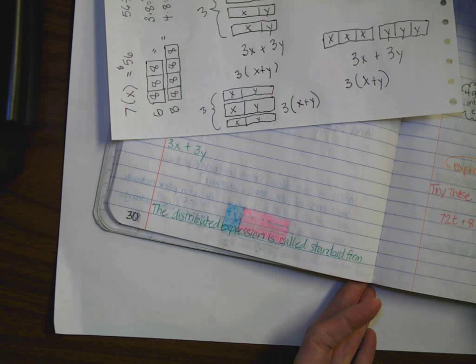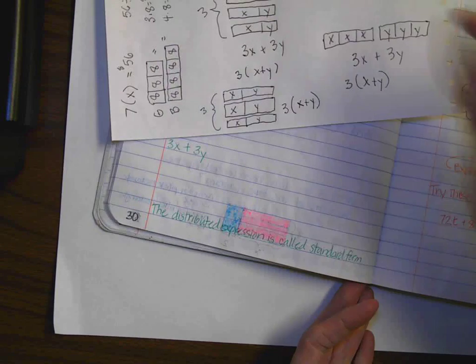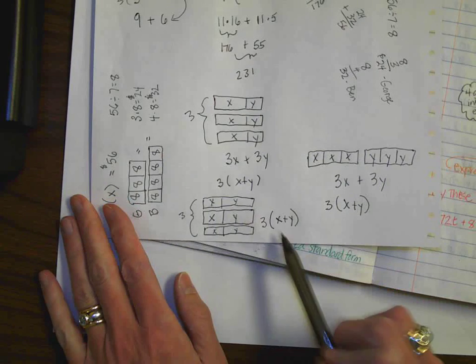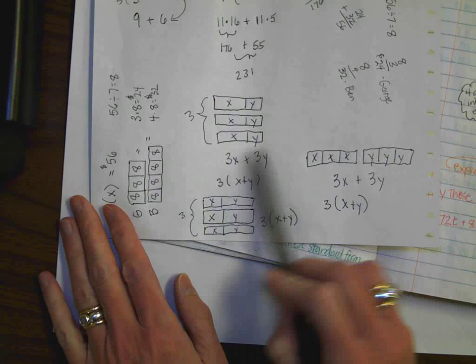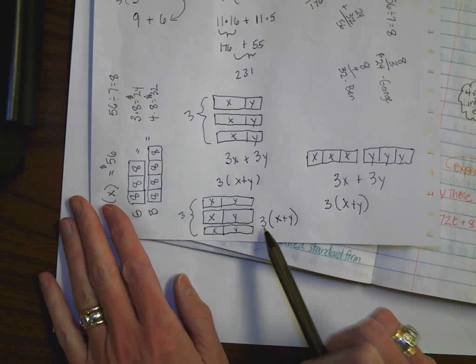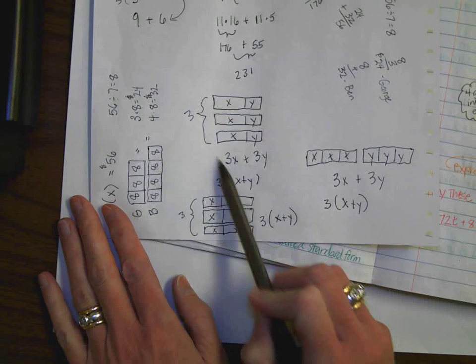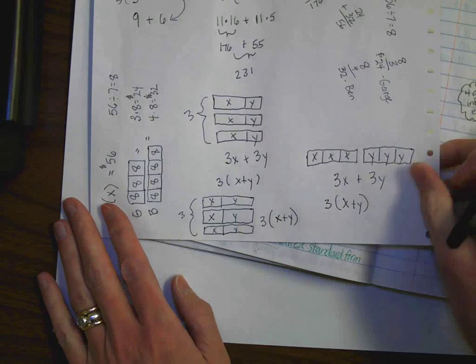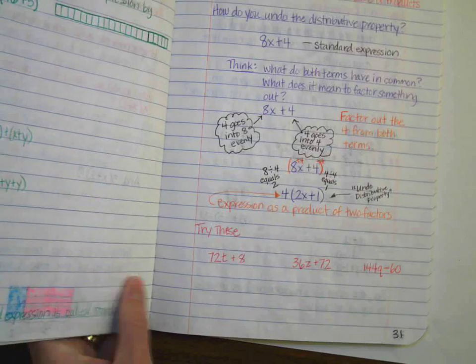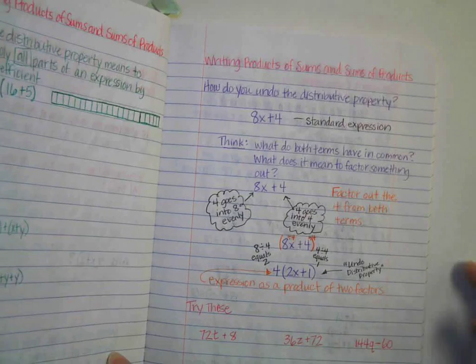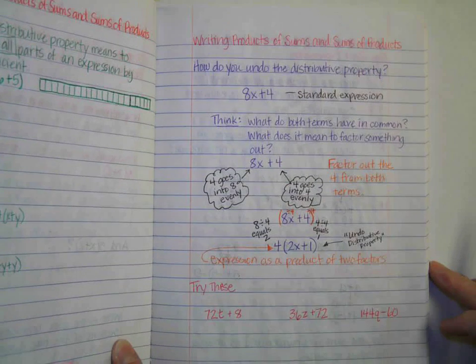Okay? The distributive expression is often called standard form. So that's something else that you need to know once you distribute it out. So here is not distributed. This, however, is distributed because we actually took 3 times x plus 3 times y, and this is what it looks like in standard form right here. Okay? All right, so moving on to this, it says, how do you undo the distributive property?